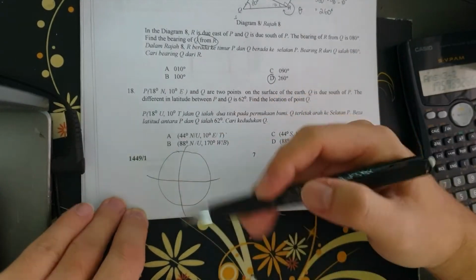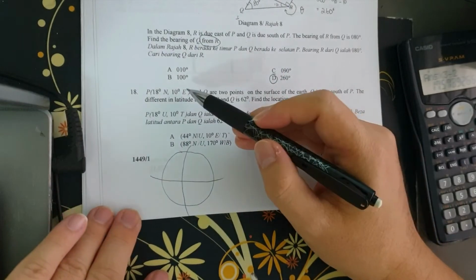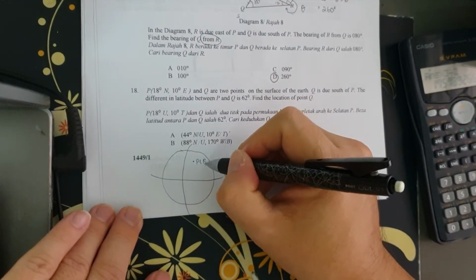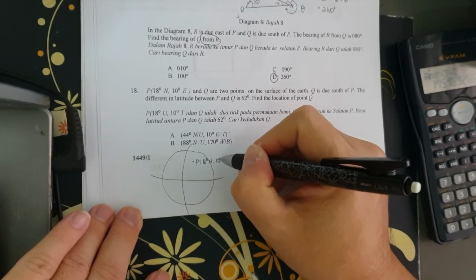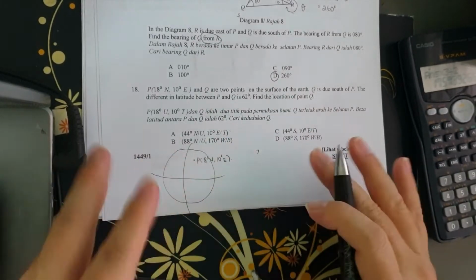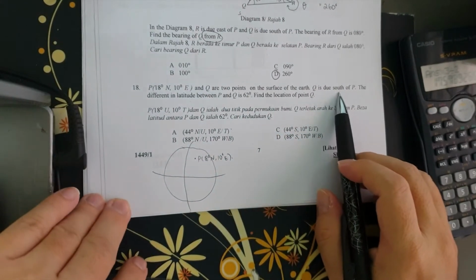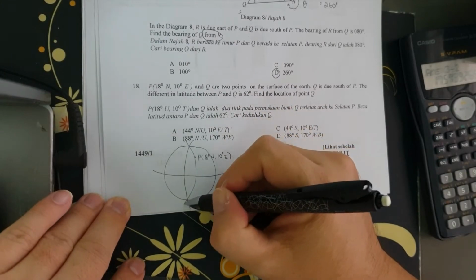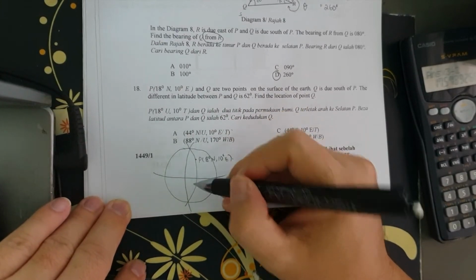Where is 18 north? North is on the top part, 10 east is here. So I can imagine that this is P, 18 north, 10 east. Q is a point on the surface, so I do not know where Q is. Q is due south of P. So south will go down here.